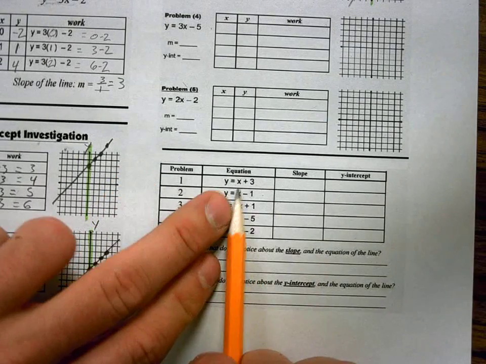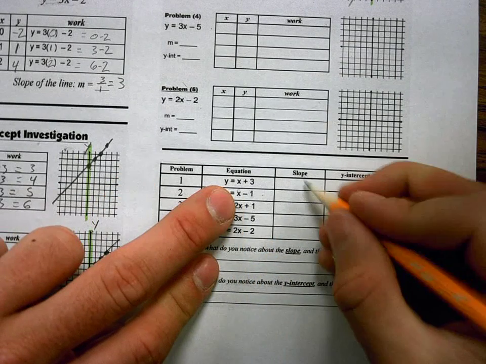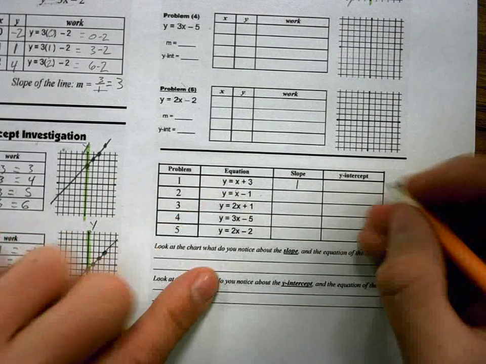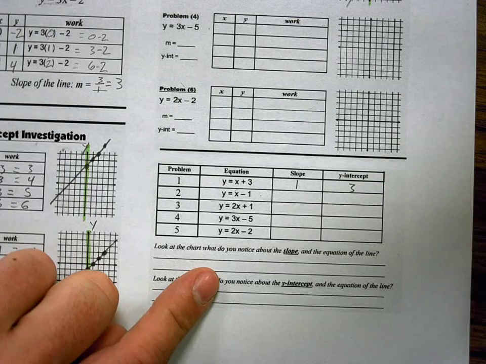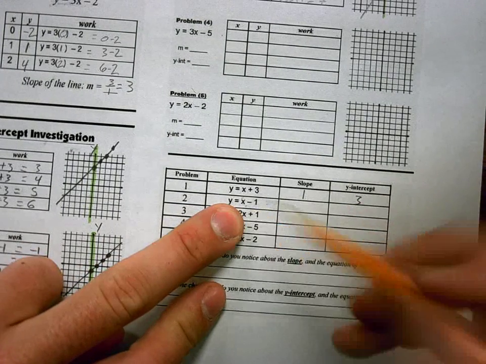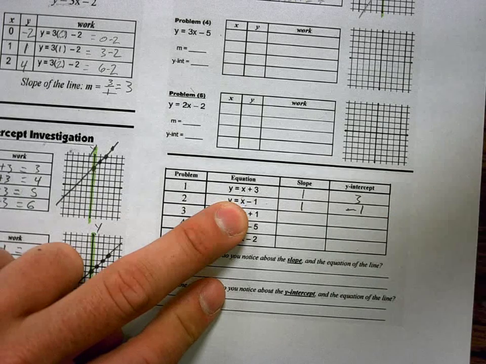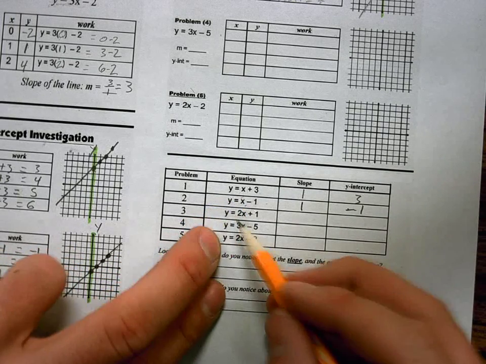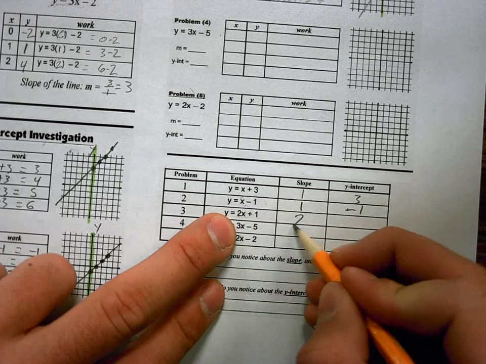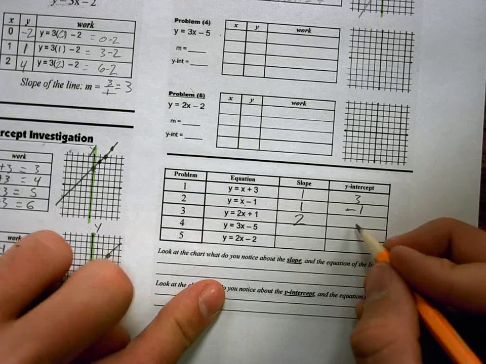So looking at this problem, the slope is 1, the y-intercept is 3. Slope is 1, y-intercept is negative 1. Here the slope is 2, y-intercept is 1.